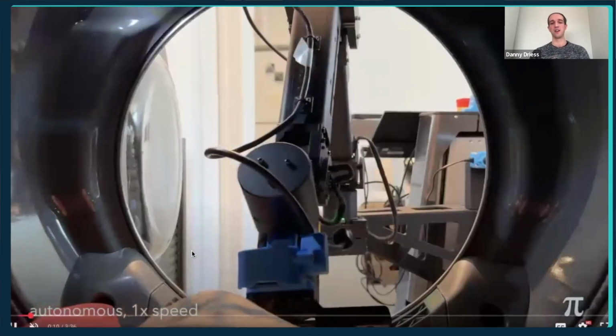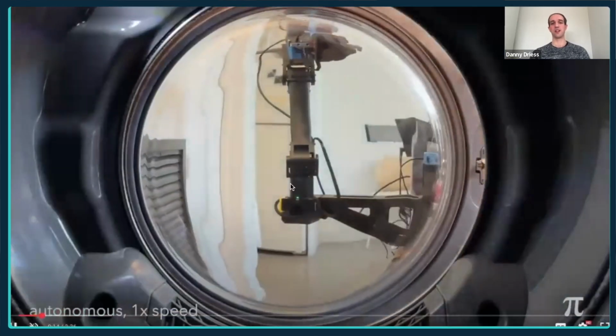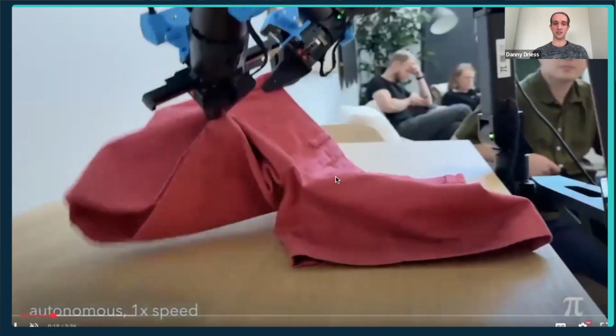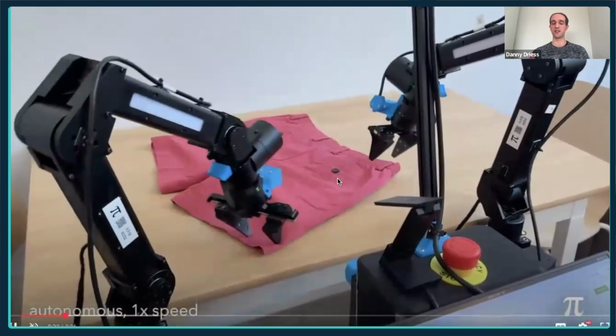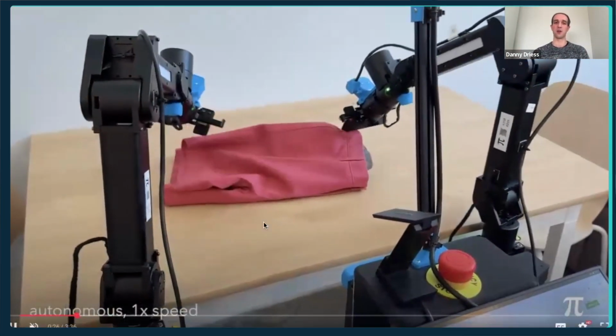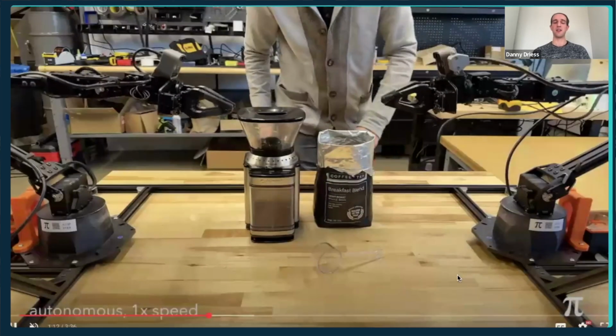This is the laundry unloading that we've seen already in the beginning. And you should really look at the details. These tasks are really hard, and they're very long horizon. So if you mess up at one stage, you can mess up the whole chain. And this is an uncut video. This is the laundry robot that we have seen before, but we can also look at other tasks.